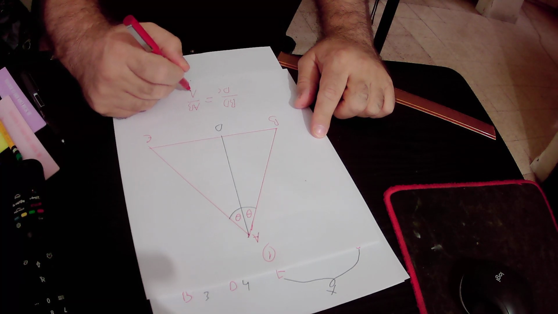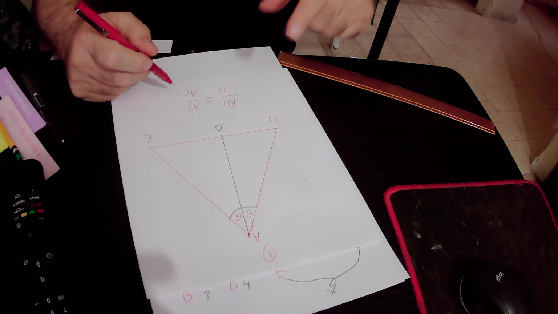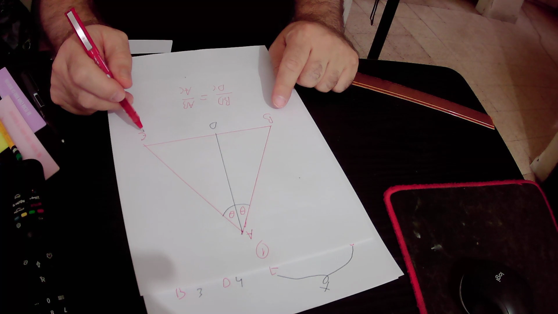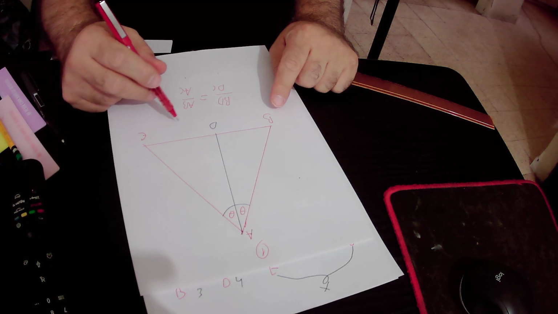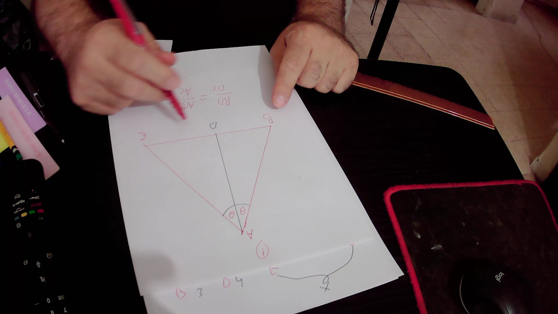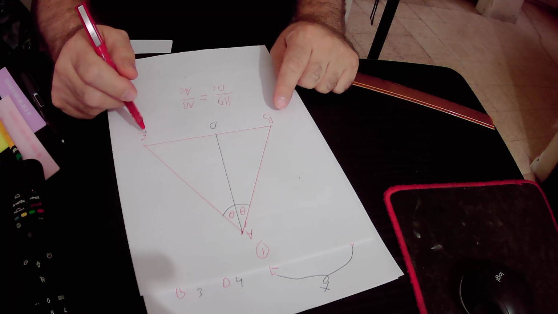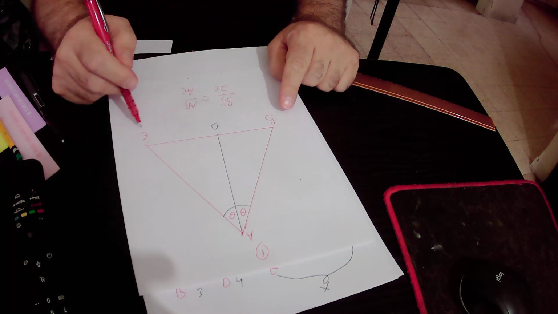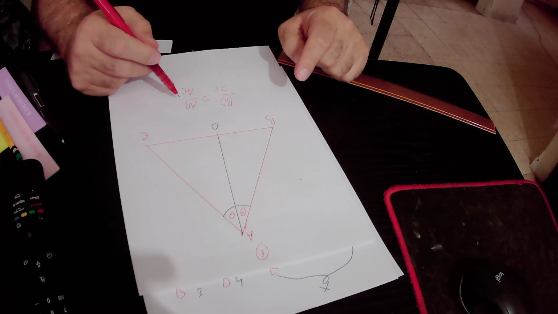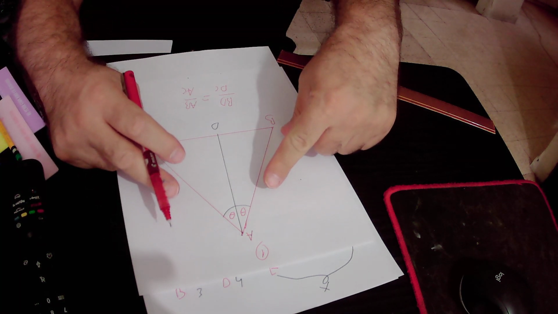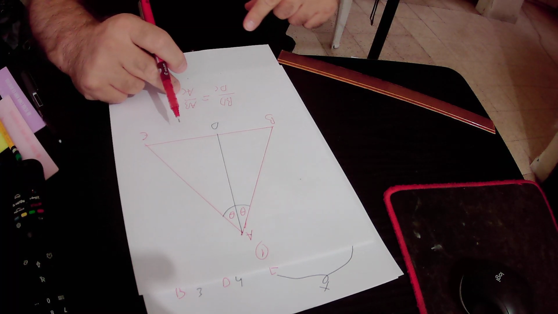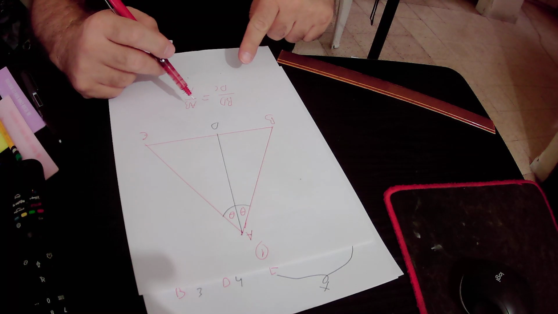Again, the angle bisector AD divides its side BC in a ratio of BD over DC, and that ratio equals the ratio between the angle legs. The angle legs are AB and AC, so the ratio between them is AB over AC.